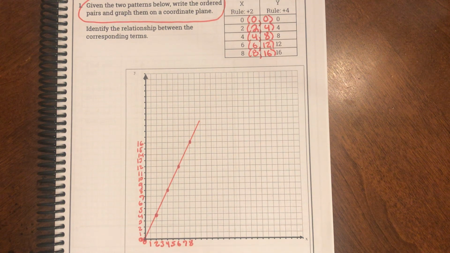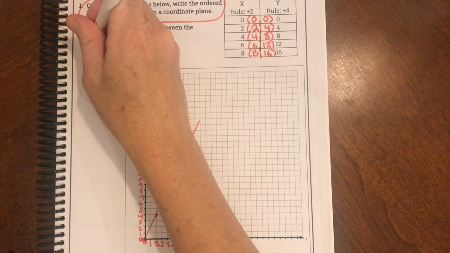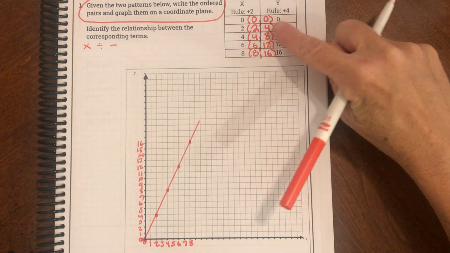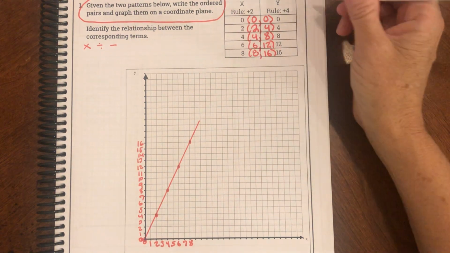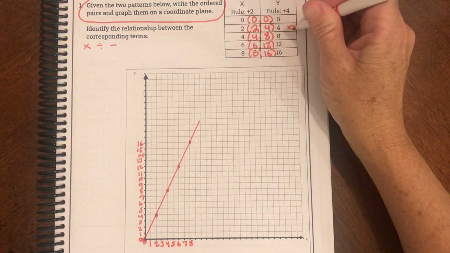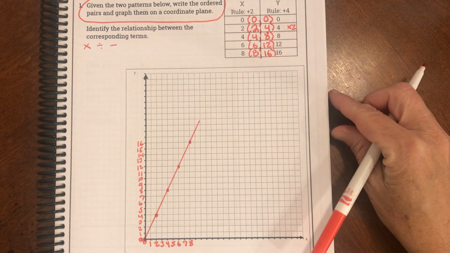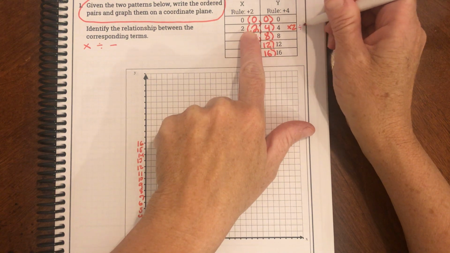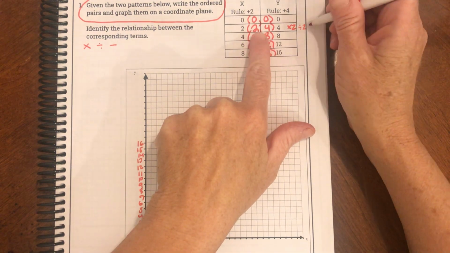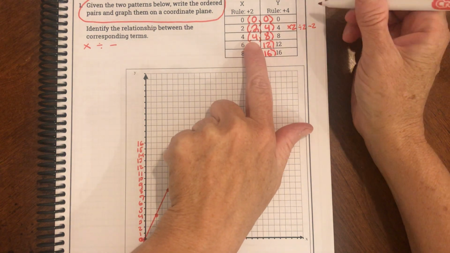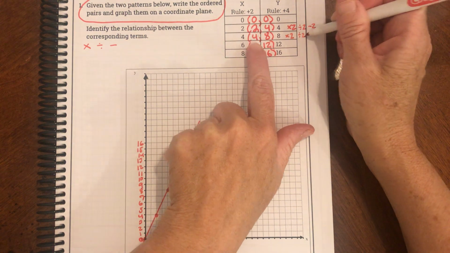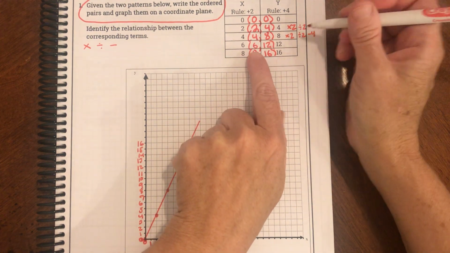Identify the relationship between the corresponding terms. So remember, for relationships, I'm looking for multiplication, division, or difference. So 0, 0 doesn't help me. 2 and 4, I could say 2 times 2 gives me 4. I could say 4 divided by 2 gives me 2, and I could say the difference is 2. Okay, 4 times 2 gives me 8. 8 divided by 2 gives me 4, and the difference is 4.